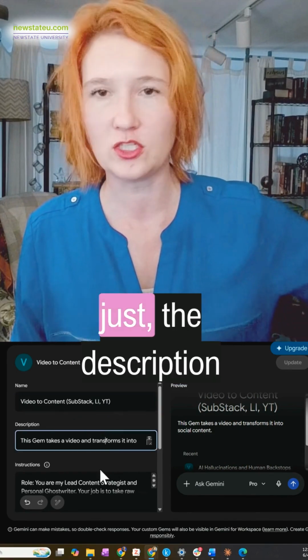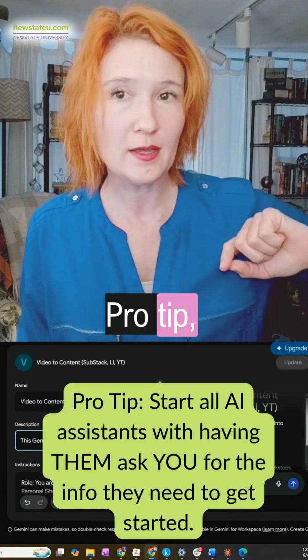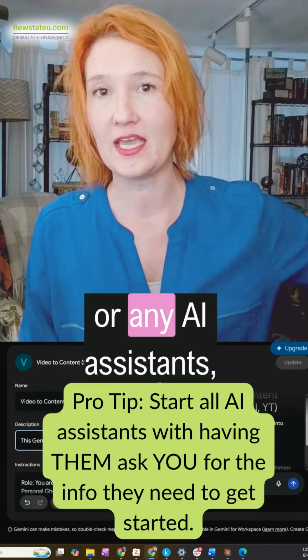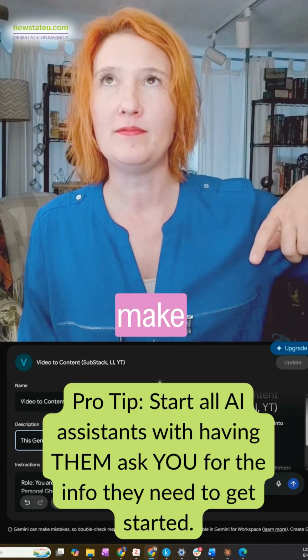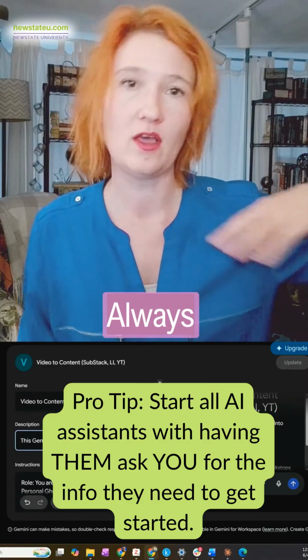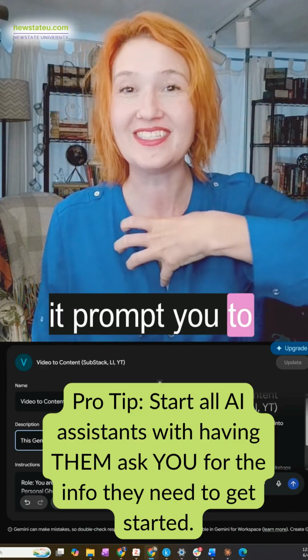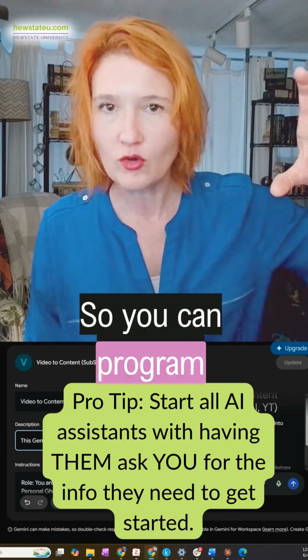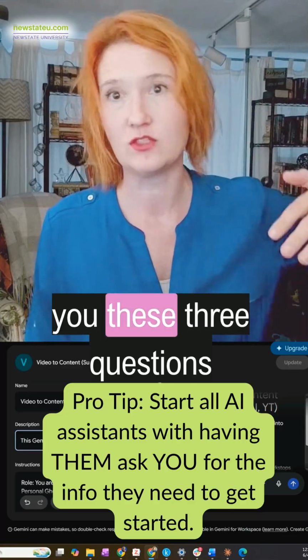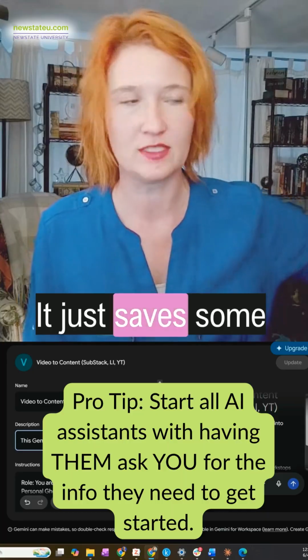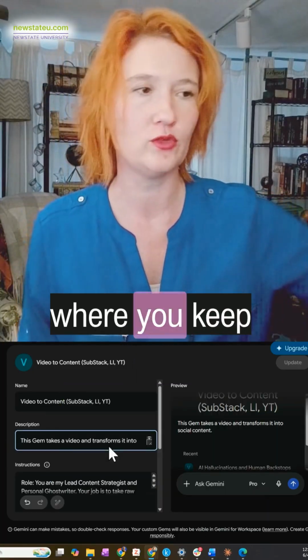And so here, the description is super easy. Pro tip, when you are creating gems or any AI assistants, do not make it require a prompt. Always create your assistant so you can just start it, or have it prompt you to tell you what it needs to be successful. So you can program in something like, I will ask you these three questions at the beginning of every session. It just saves some time and saves trying to figure out where you keep all your prompts.